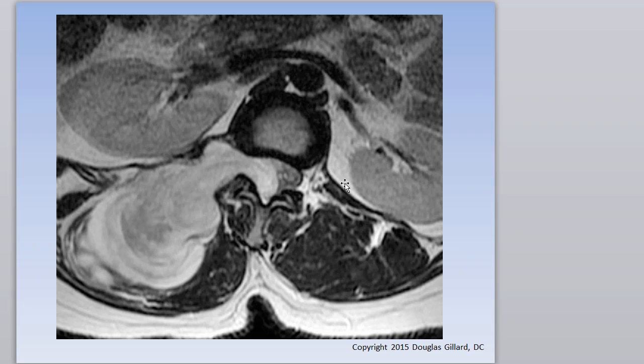But this is the key image. Know this image. That's why I spent all that time teaching you what axial images are. Without them, it's hard to understand things. Here's the disc. Beautiful looking disc, right? Nice white nucleus, corralled by the annulus fibrosus in black. Here's the slingshot. There's the thecal sac way over here.